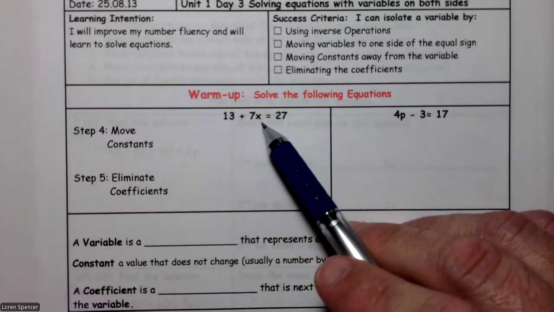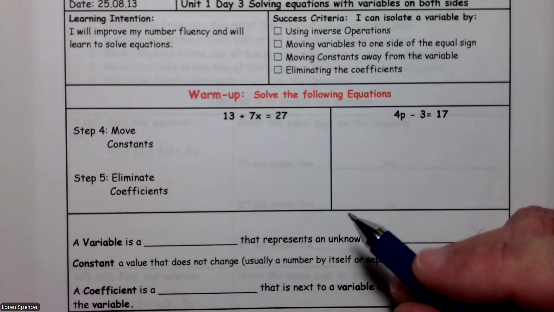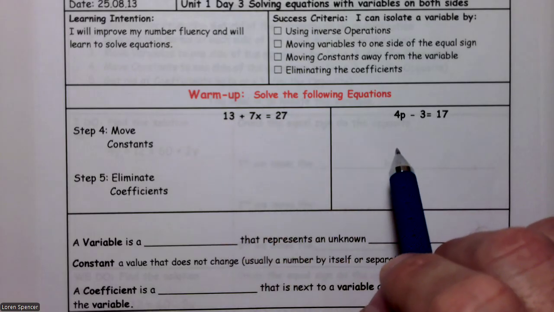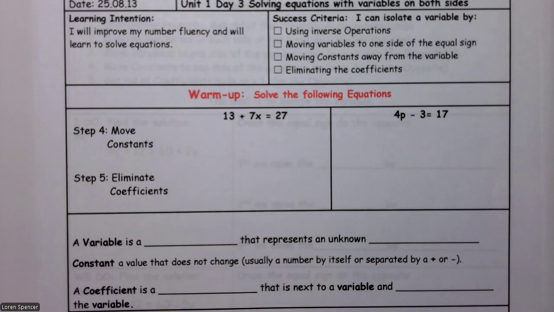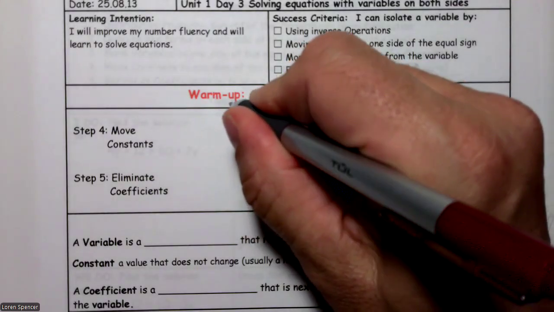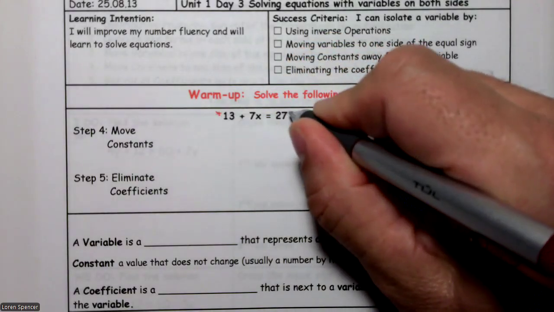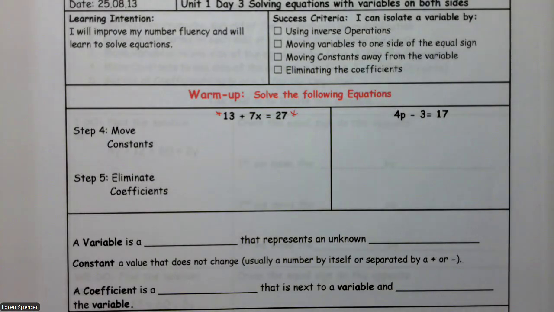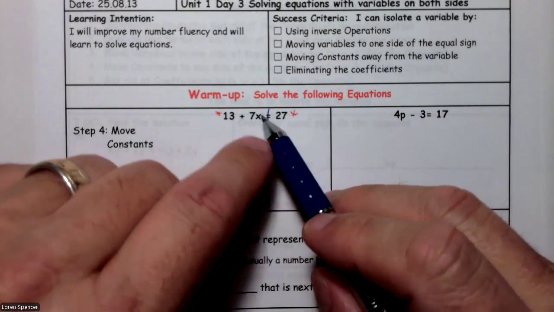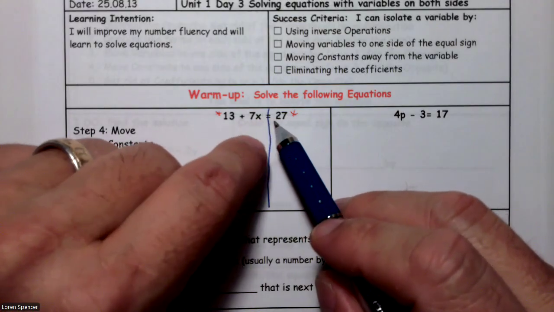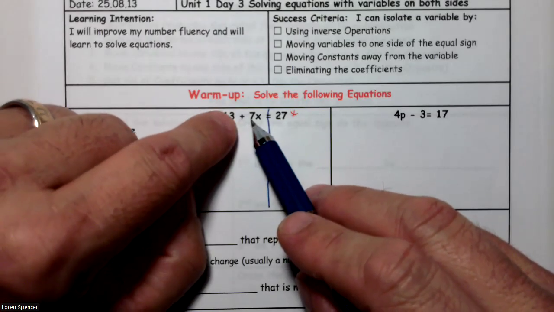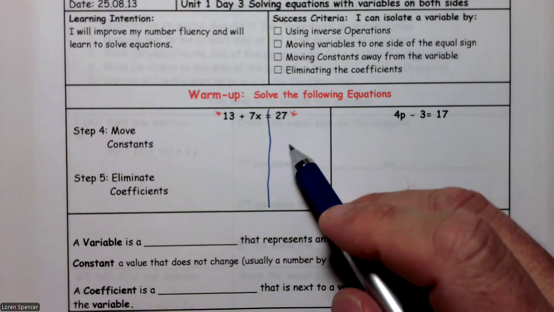So as a review of what we did yesterday, we're going to start off by moving constants. We're going to go ahead and solve two-step equations for our warm-up. The very first thing we need to do is move the constants. In order to do that, we need to identify the constants. My constants happen to be 13 and 27. We also should draw a line through the equal sign because the equation is balanced. 13 plus 7x equals 27. If you imagine a seesaw, it'd be perfectly balanced because this side equals that side.